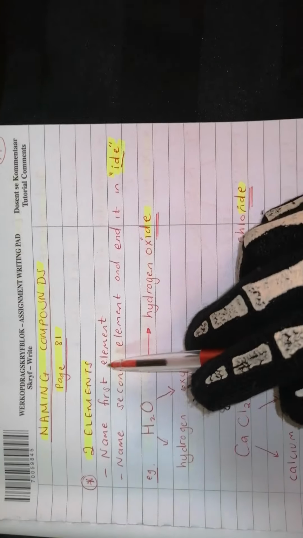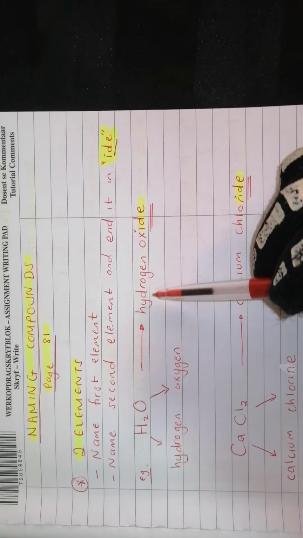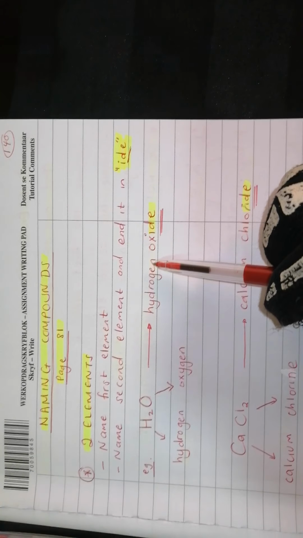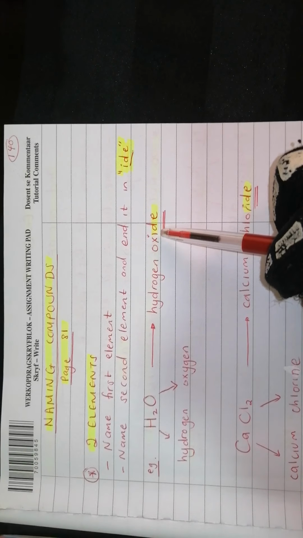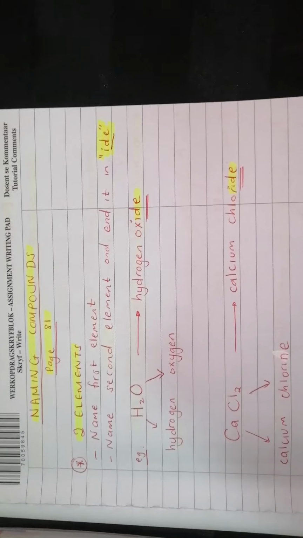So again, let's just go over it one more time. If you have two elements in a compound, you just write down the name of the first element, then you write down the name of the second element, and you end it in "ide." And that's all that you need to do.